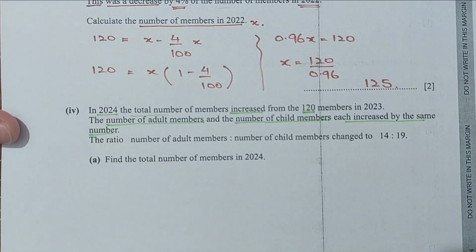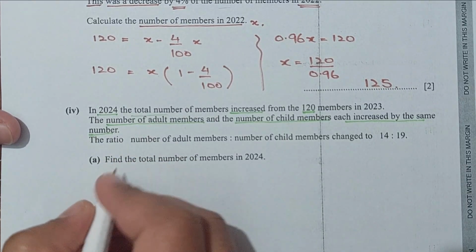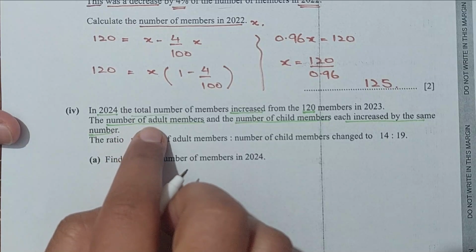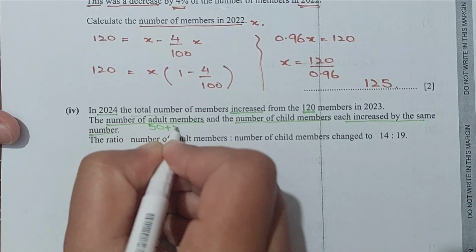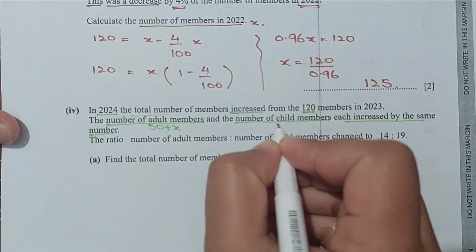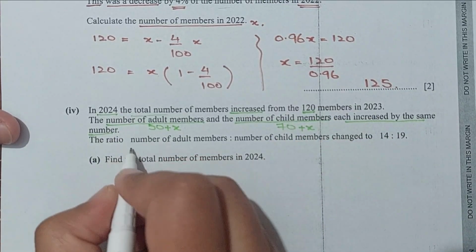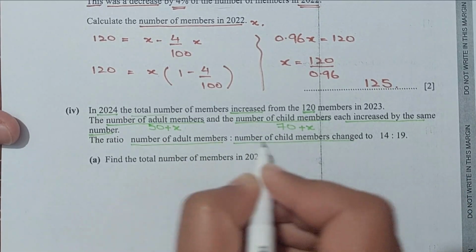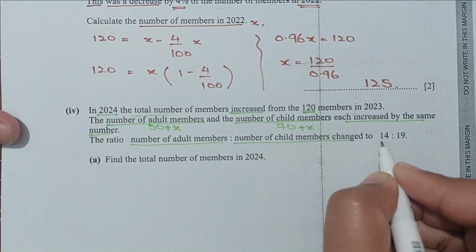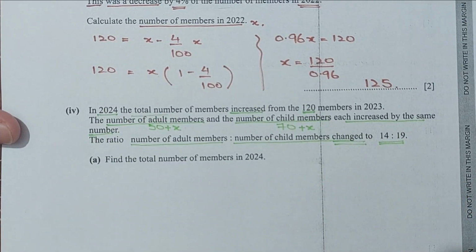So the adult members, let's say, are 50 before, and now they increase by some X. And the child members are 70 and they also increase by some X. The ratio of adult members to child members changes to this in 2024.